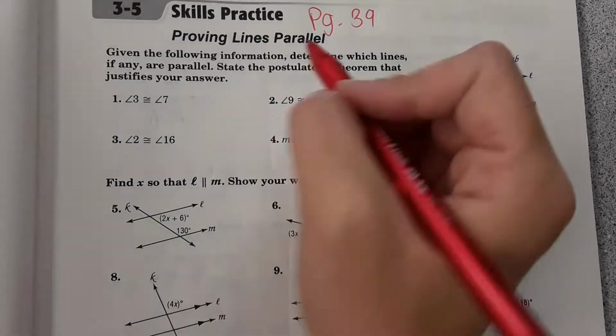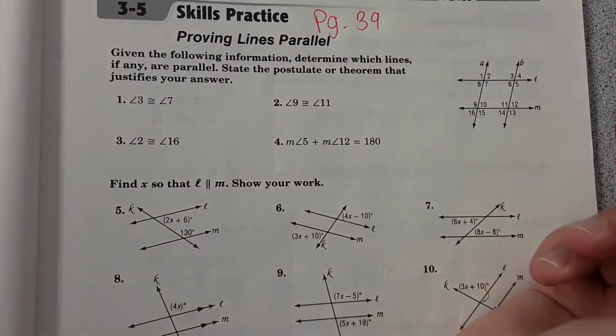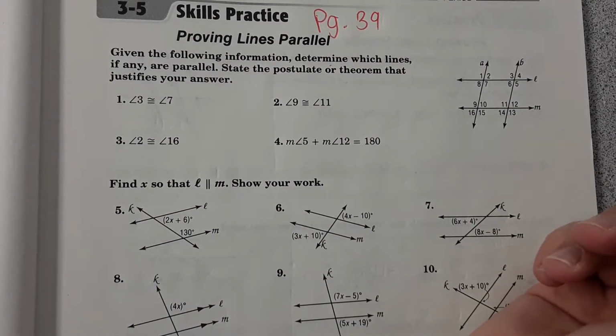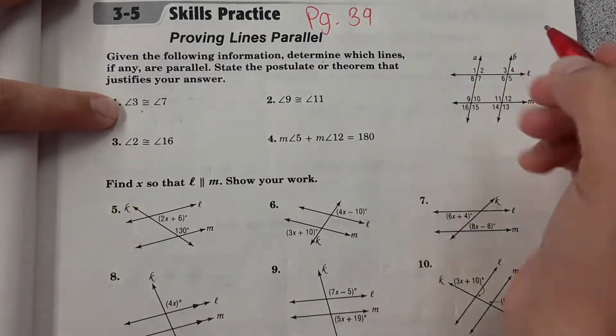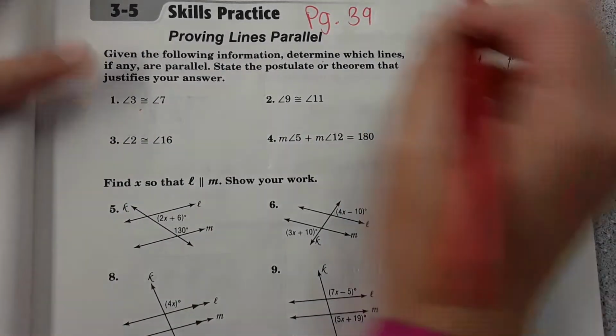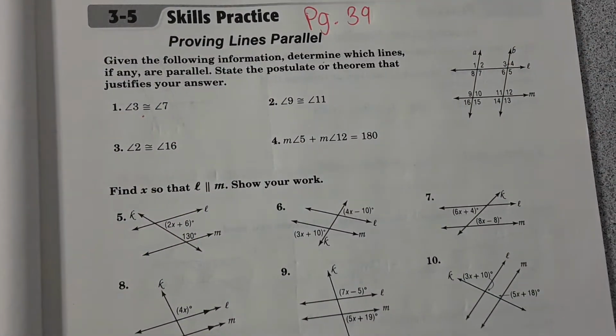So it says, given the following information, determine which lines, if any, are parallel and state the postulate or theorem that justifies your answer. We've already done this a little bit, so this should come pretty easily. Angles 3 and 7 right here. I'm going to use pencil so I can erase my marks.